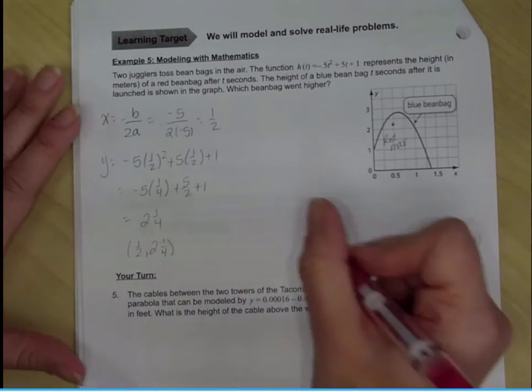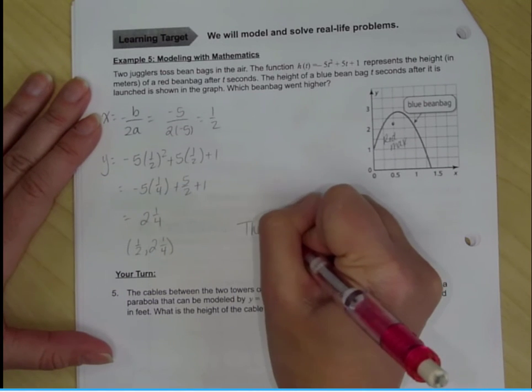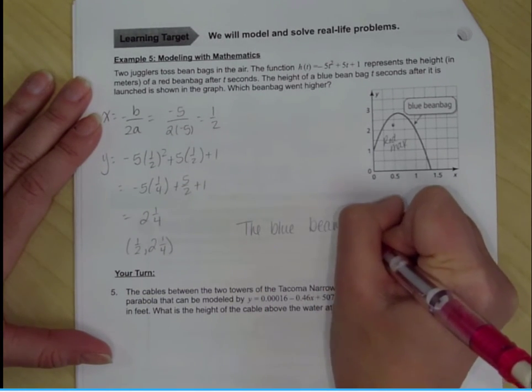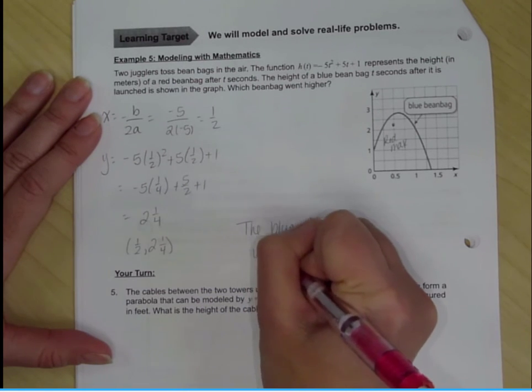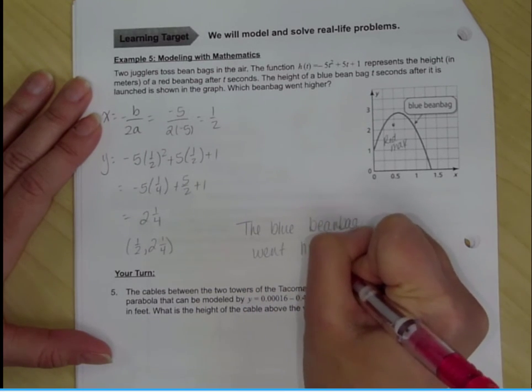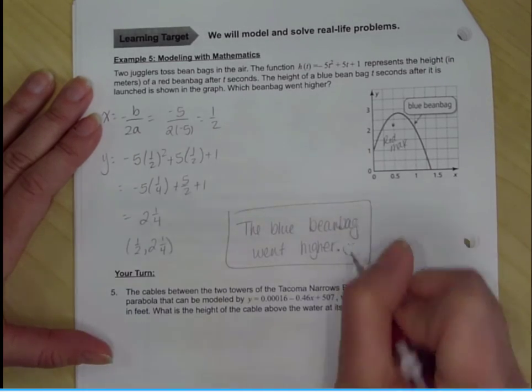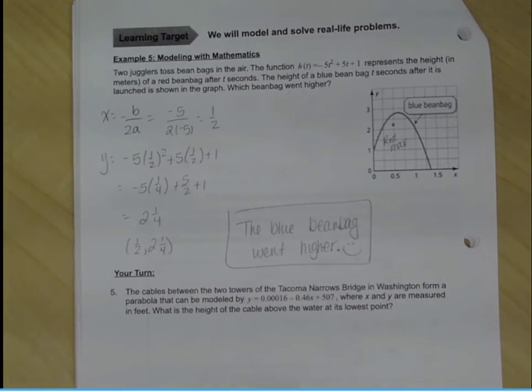So which one went higher? The blue one. So the blue beanbag went higher. Can't forget my period there. All right, it is now your turn. Go ahead and try question 5. Hit pause, and let's see how you do.